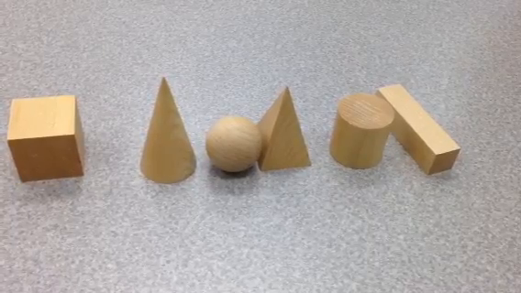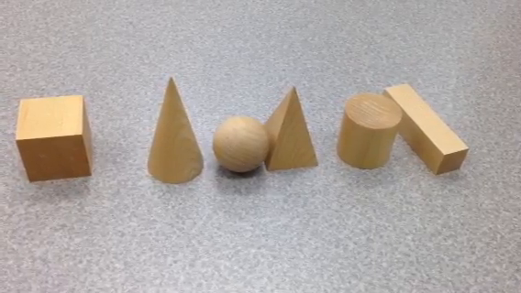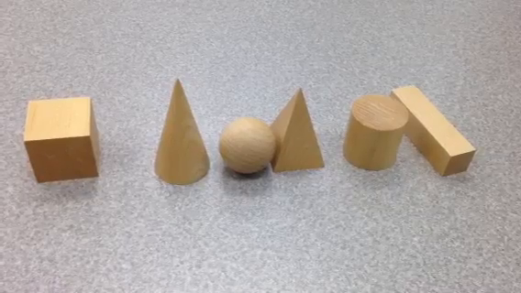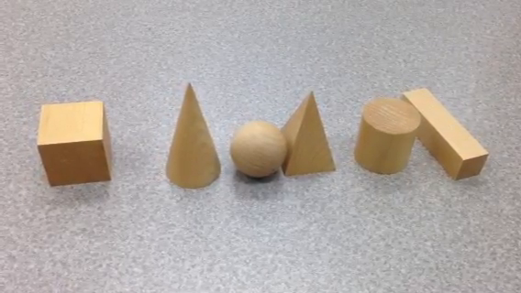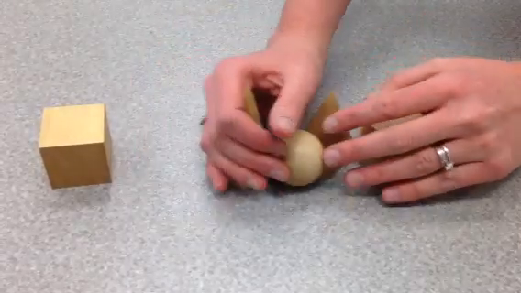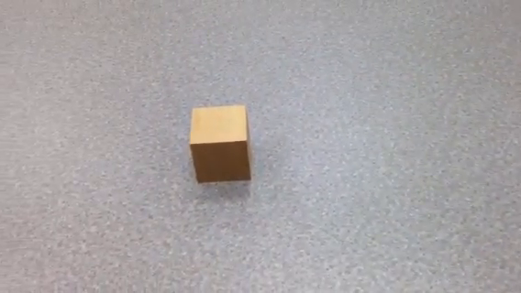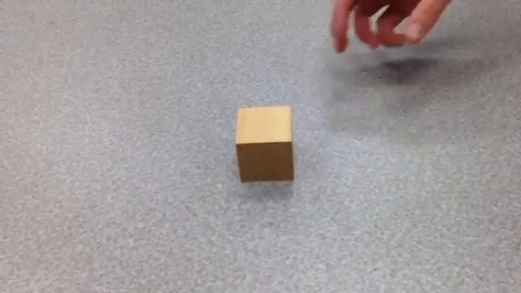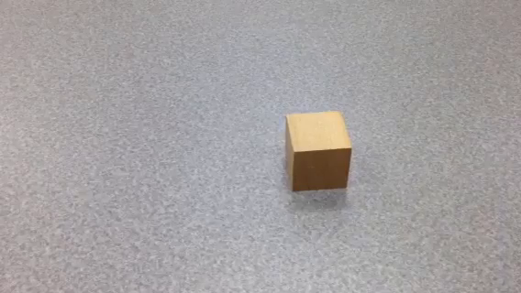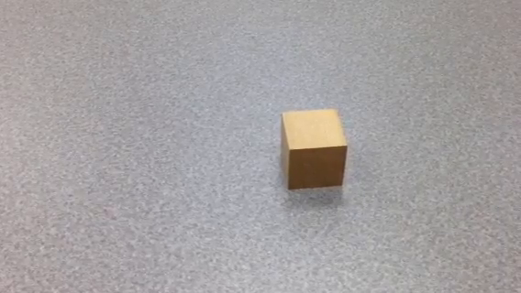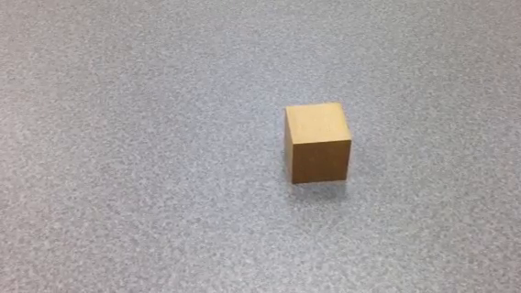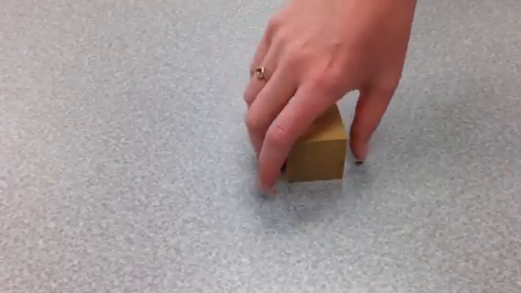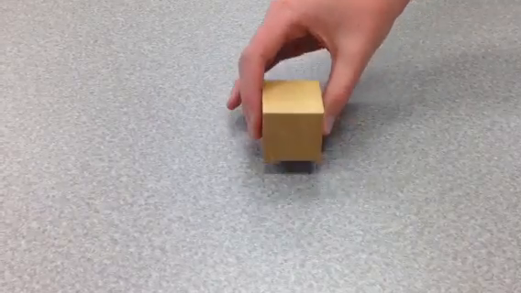Today, we are going to talk about three key terms that we can use to help us identify the attributes of these three-dimensional figures. We're going to start by using the cube to help us talk about these different vocabulary words. There are three words we need to talk about. The first is the word face. We need to define it. A face is the flat surface of a solid figure. It is the flat surface that the figure can sit on.